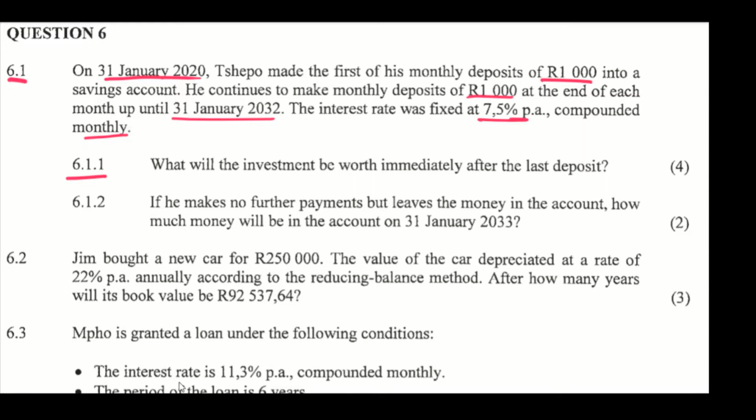So we want to identify the future value here, because Tsepo is making investments of 1,000 Rand. We want to know in future, in 2032, how much will his amount in the account be.